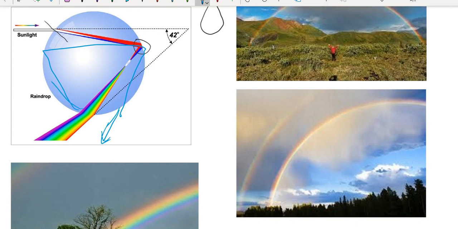And you'll also notice when you look at a double rainbow, the region in between the rainbows is quite dark, because not a lot of light comes at you from those particular raindrops. So you have to view this as a curtain of rain, and these different raindrops are going to give you different colors at different positions. Hope that helps you understand a little bit more about rainbows.